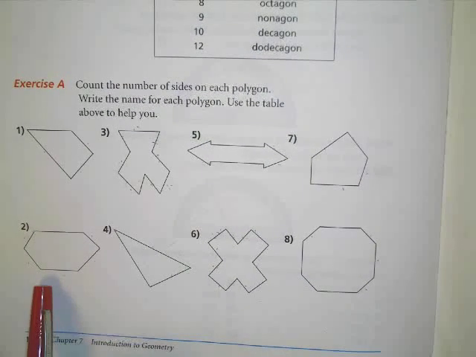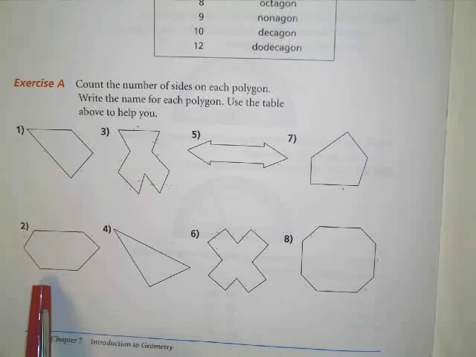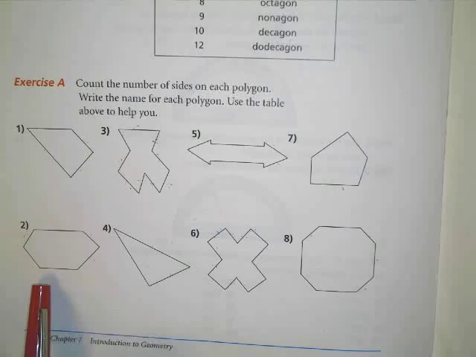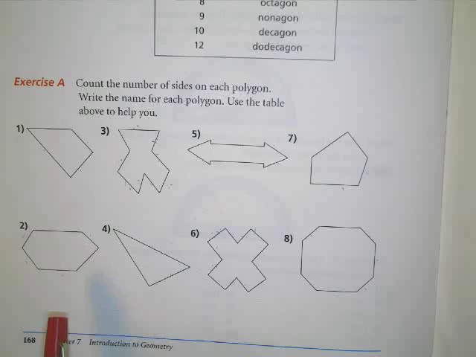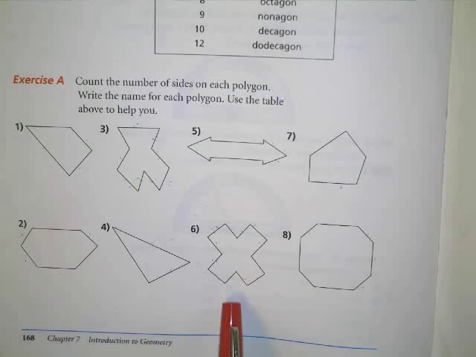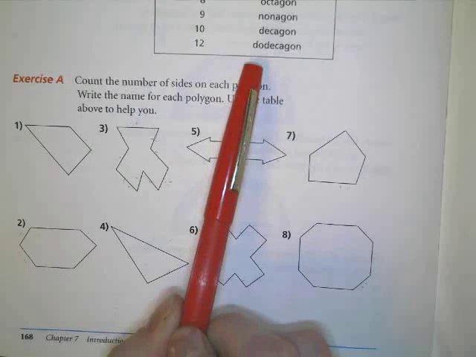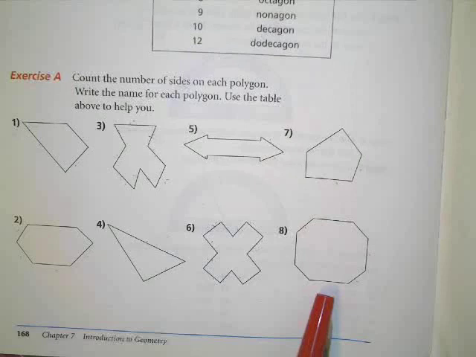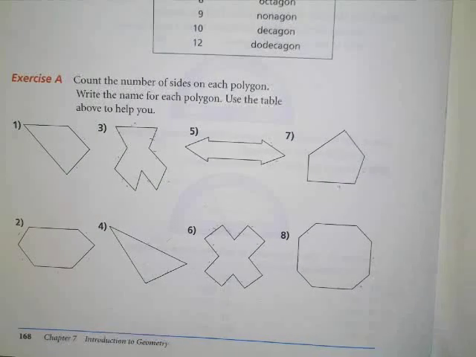Someone raised their hand. Evan. It's a hexagon. Number 4, someone raised their hand. Kelly. Triangle. Number 6. I'm not calling on you if you've already answered. Kelsey. The dodecagon? 12 sides. Dodecagon. I like that. Oh yeah, sorry, I left out my C.